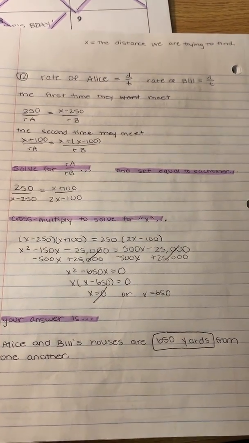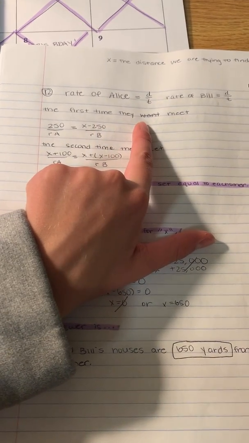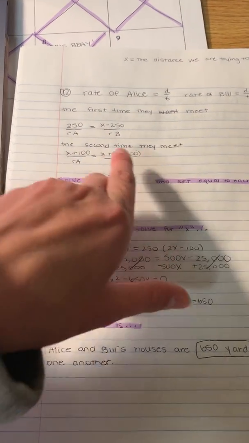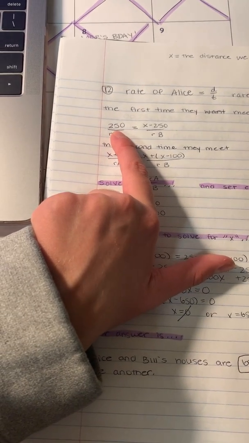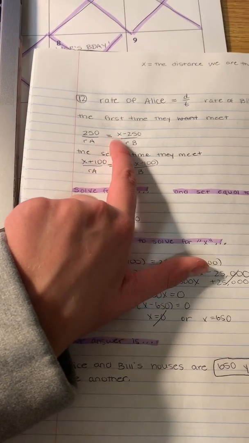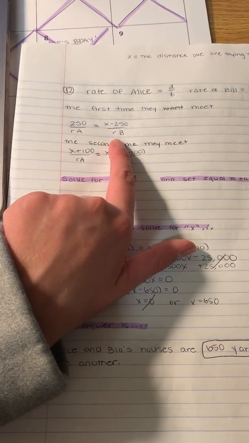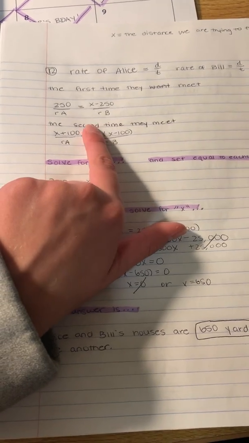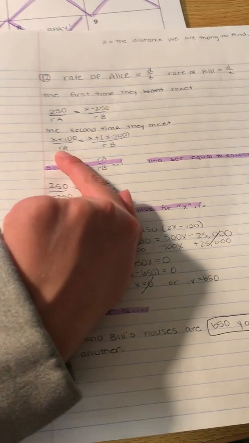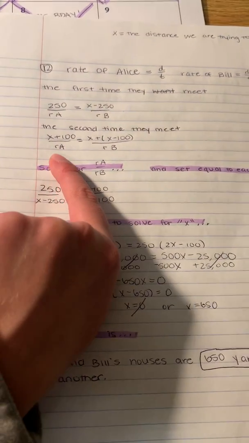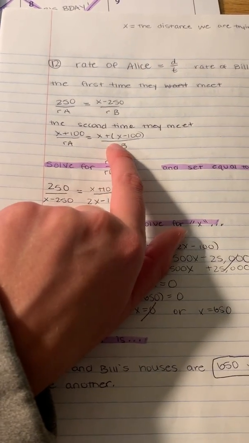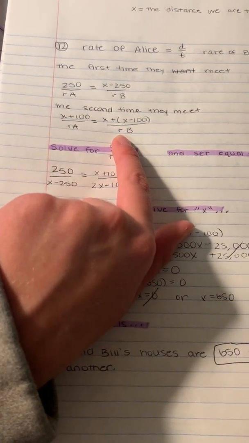With the information given, the first time they meet, time is equal to the distance over the rate. So 250 over the rate of Alice equals x minus 250 over the rate of Bill. And then the second time they meet, you will do x plus 100 over the rate of Alice equals x plus the quantity x minus 100 over the rate of Bill.